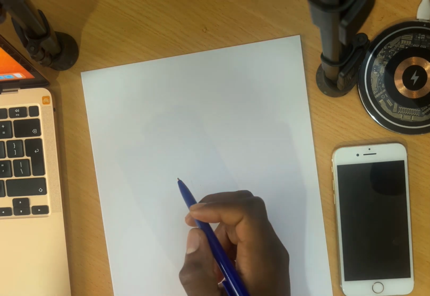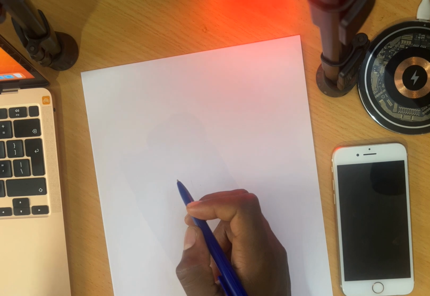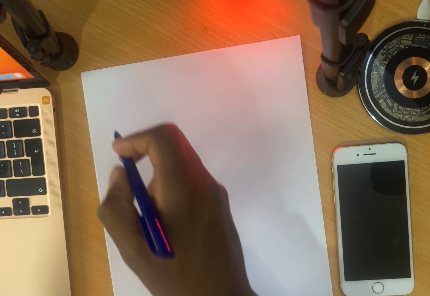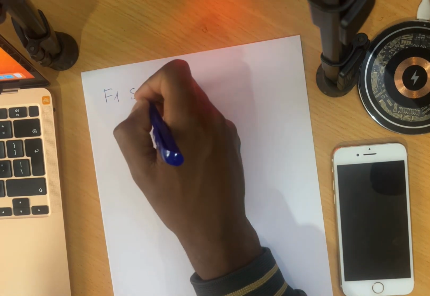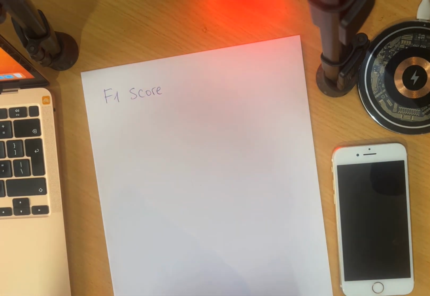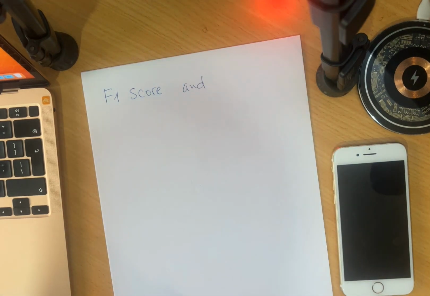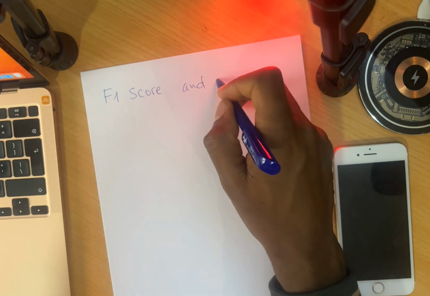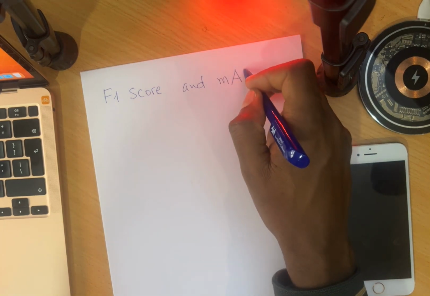Today, let's move to other important metrics: F1 score and mean average precision.